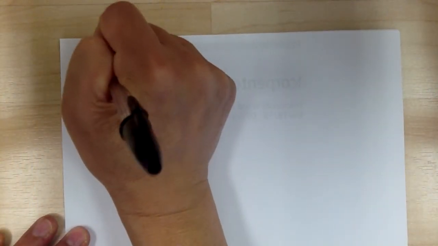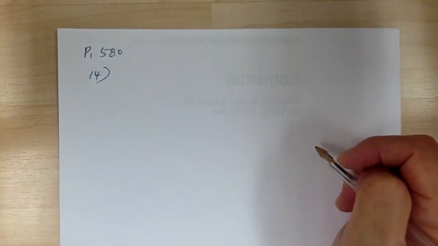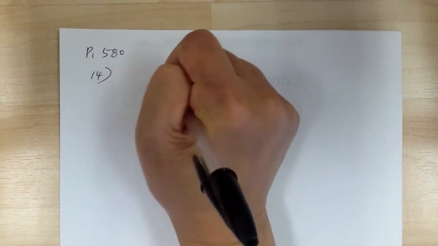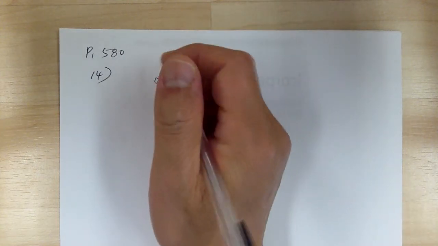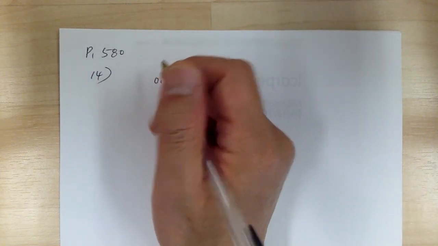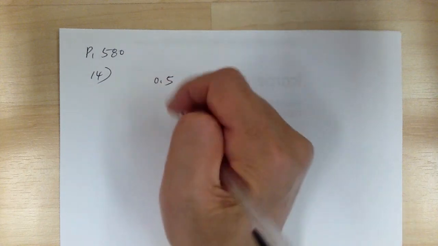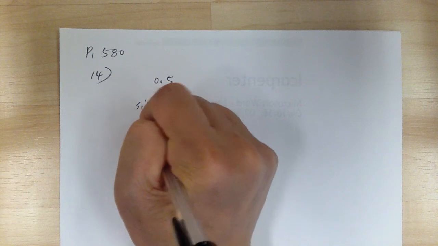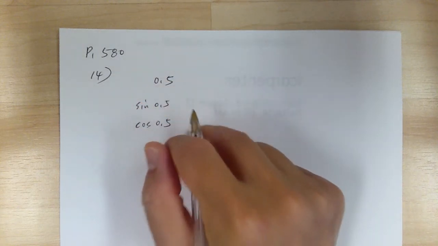Okay, so now let's go to number 14. Number 14 says express the sine, cosine, and tangent of each number to 4 significant digits. So you're looking for the angle. So you have 0.5. Okay, so you're looking for sine of 0.5, and you're looking for cosine of 0.5. Now remember, this is radian now.